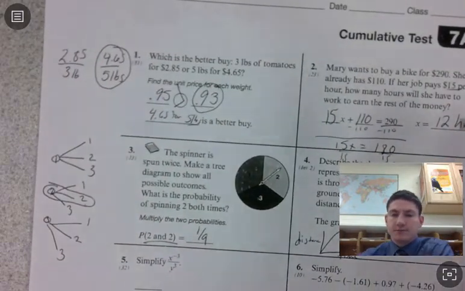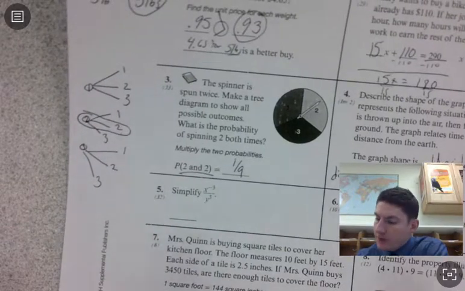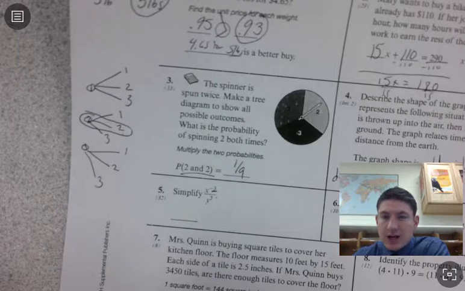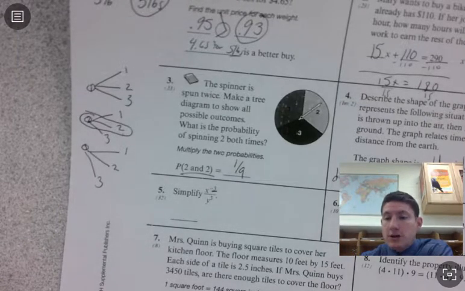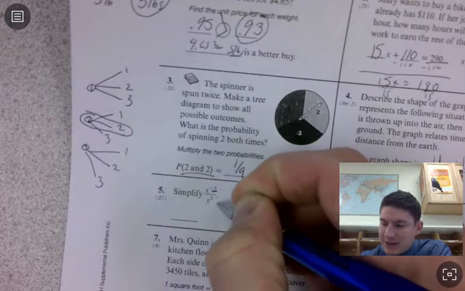Number 5, simplify the expression x to the negative third over y to the third. Here you've got negative numbers in your exponents. Anytime you have negative numbers in your exponents, you know that it can be positive if it's moved to the opposite location, either in the denominator or in the numerator. Here you've got a negative in the numerator, so we know that it is positive in the denominator.